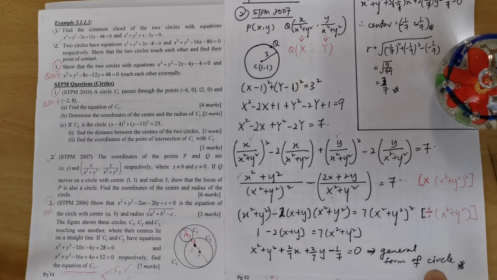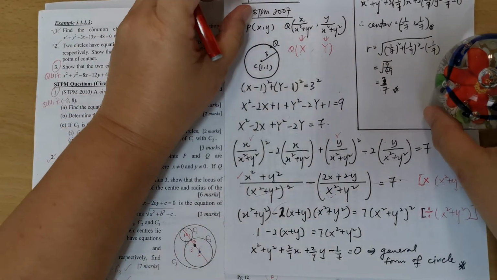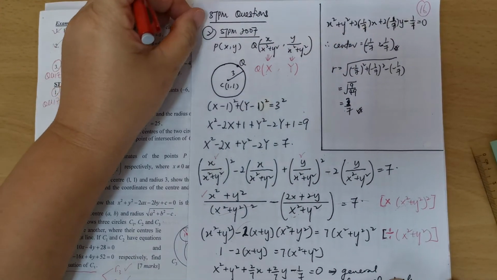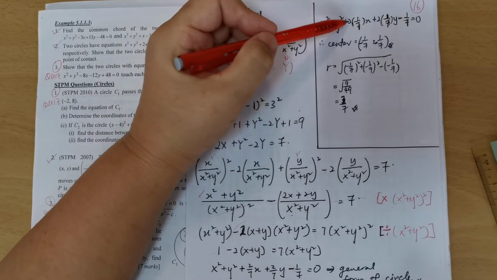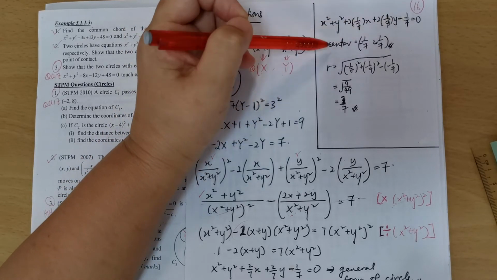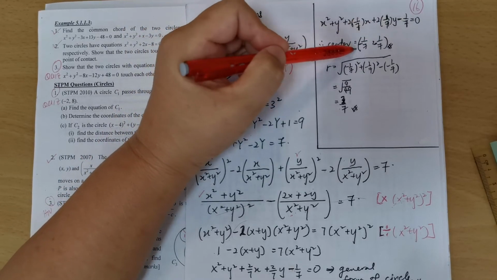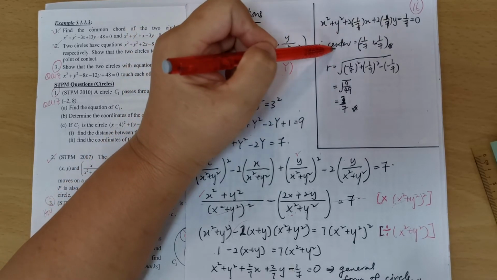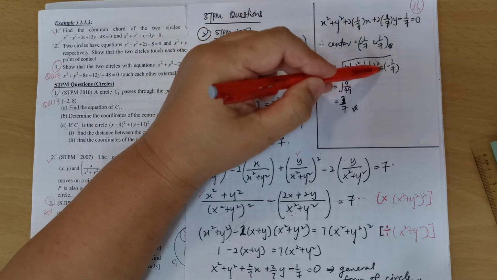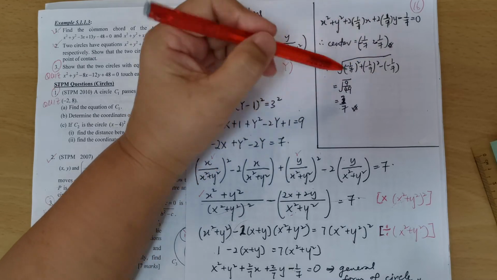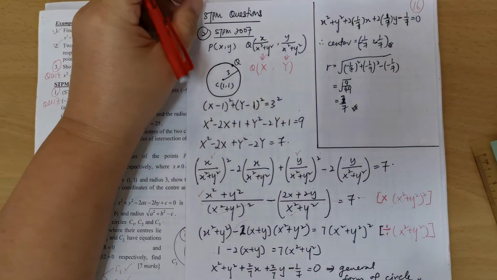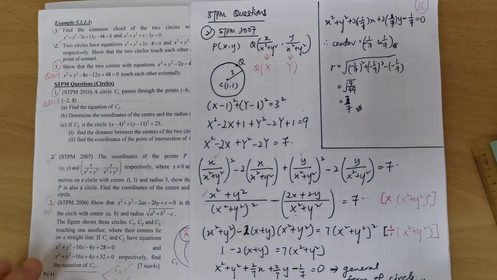Then next they want you to find the center and radius, right? Since we already have it in general form, I express it in 2gx and 2fy form. So this is your g, this is your f. Therefore, the center is negative g, negative f, so negative 1 over 7, negative 1 over 7. This is the center of the circle of locus P. And the radius is the square root of f squared plus g squared minus c. So you get square root of 9 over 49, so the radius is 3 over 7. Alright, so this is an STPM question for 2007.